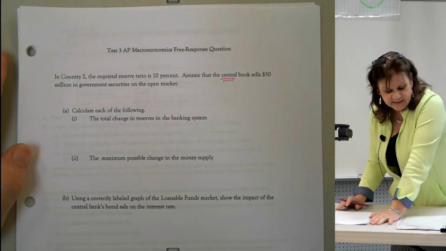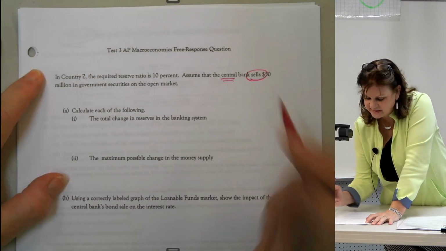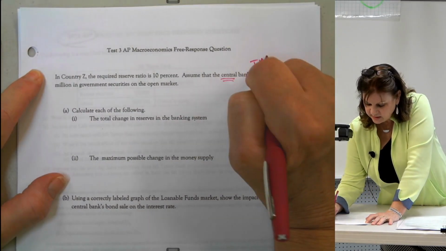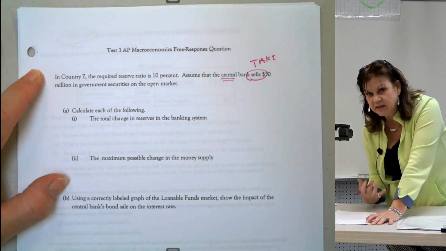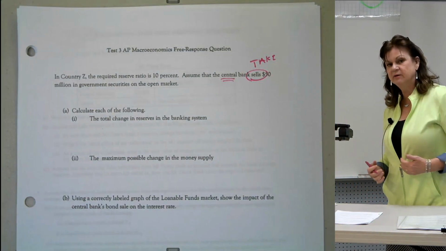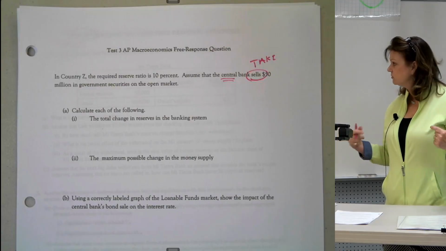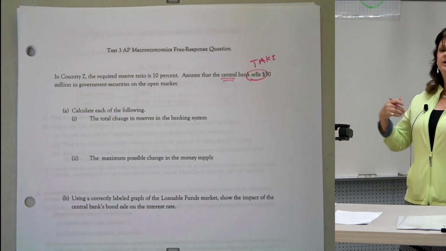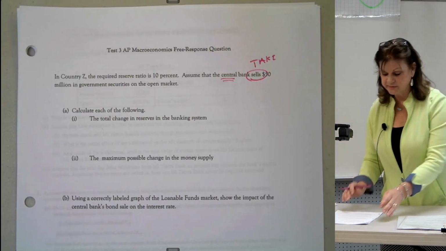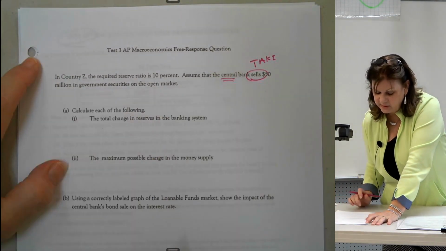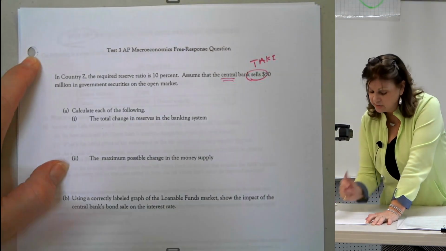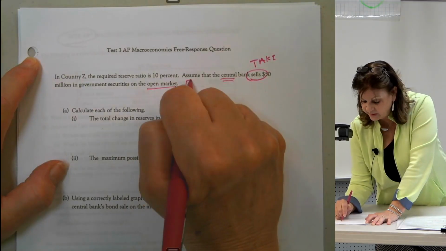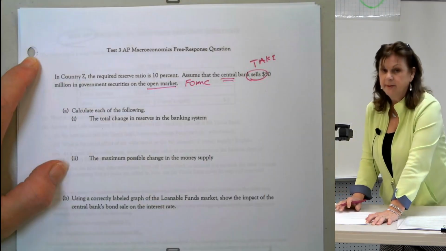So anyway, they sell. What does sell? Sell equates with take, right? They're selling us bonds. They are taking money out of the economy. And again, you need to click that as soon as you see that they're buying, put, taking, sell. 4 letters, 3 letters. 50 million in government securities in the open market. So they're telling you this is an FOMC activity.